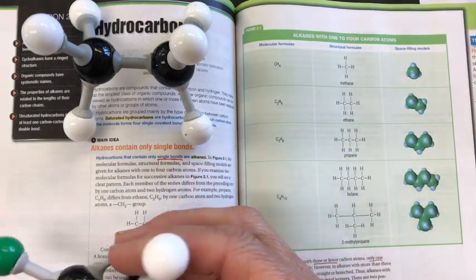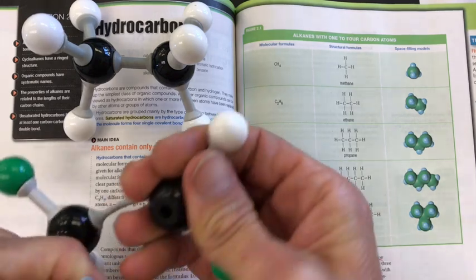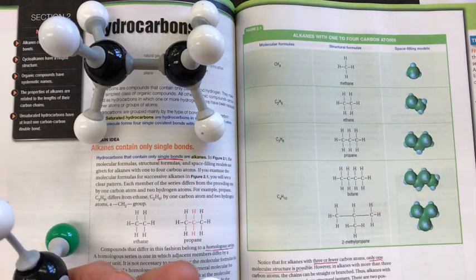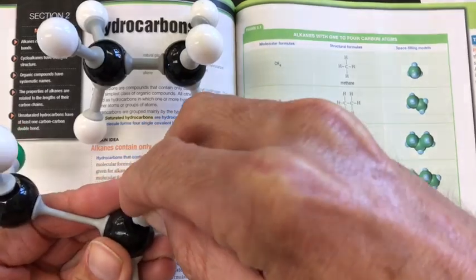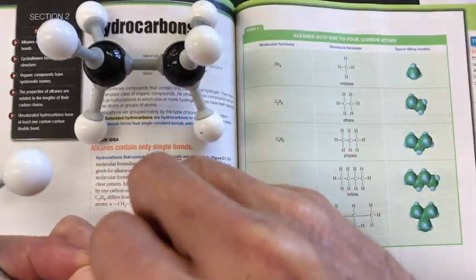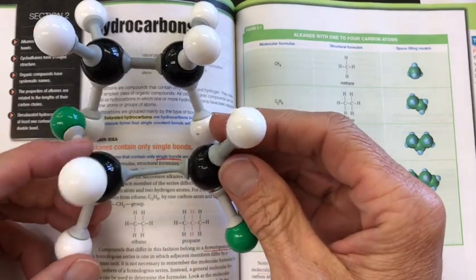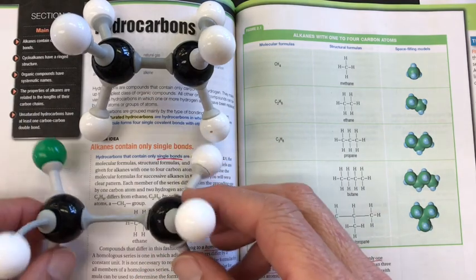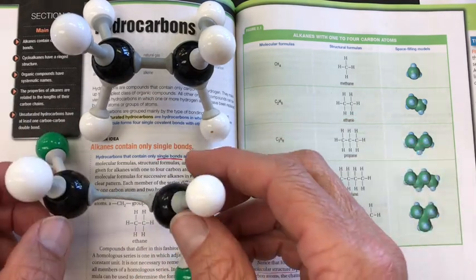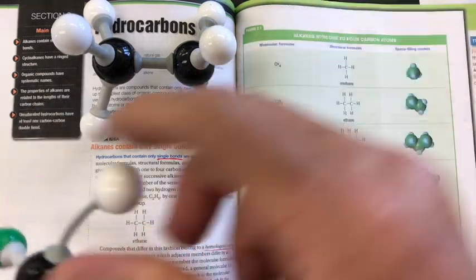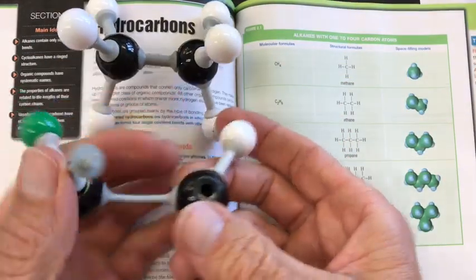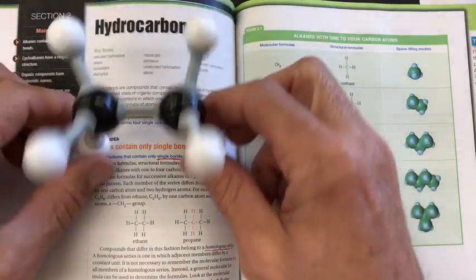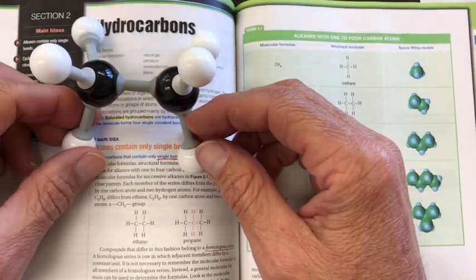Yes, but each carbon could add another hydrogen to it and become saturated. Now it is a saturated hydrocarbon. Actually, I put chlorine on here, so it's not quite a hydrocarbon, but it is saturated. All the bonds are single, and you can't add anything more to it. I could always undo that process, take off the two hydrogens, put this back together, and now it is unsaturated again. So saturated, all single bonds, and can't add anything more to it.